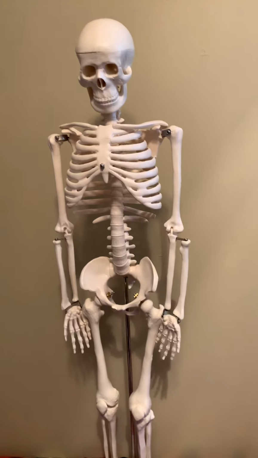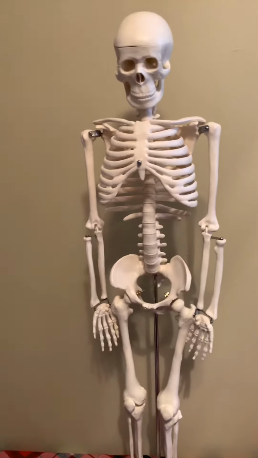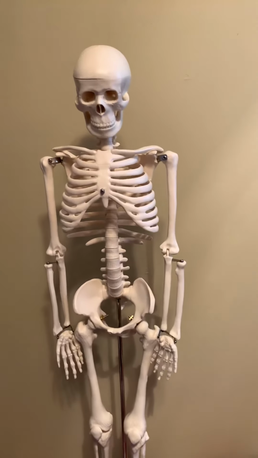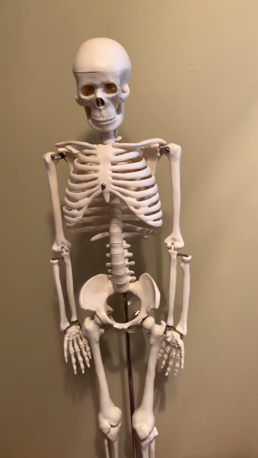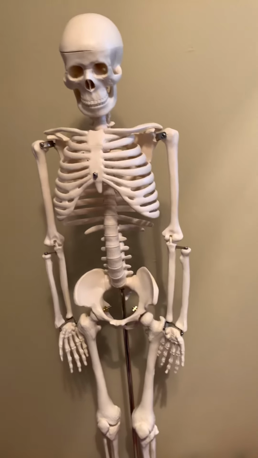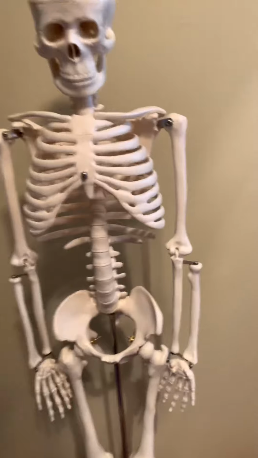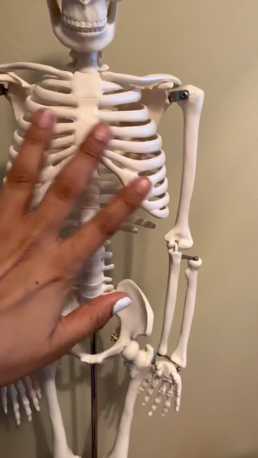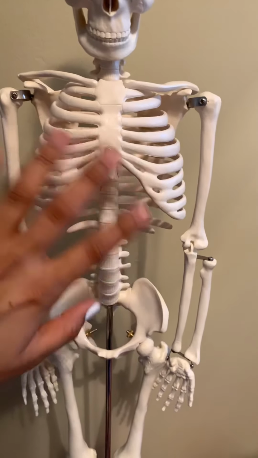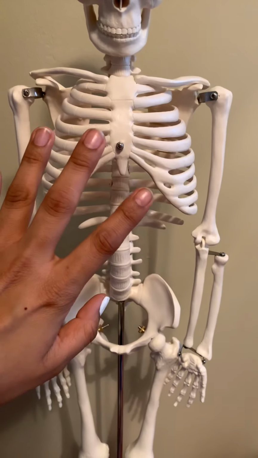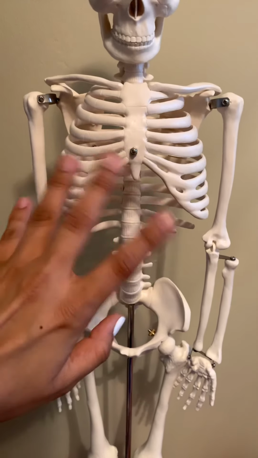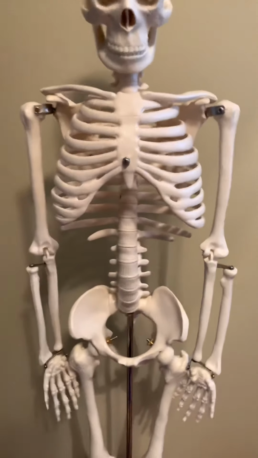So we're gonna start off with the flat. These bones, usually their function is to protect internal organs. An example of a flat bone would be the sternum and the rib cage, or the ribs, which we actually recently discussed in our peer discussion this past week.